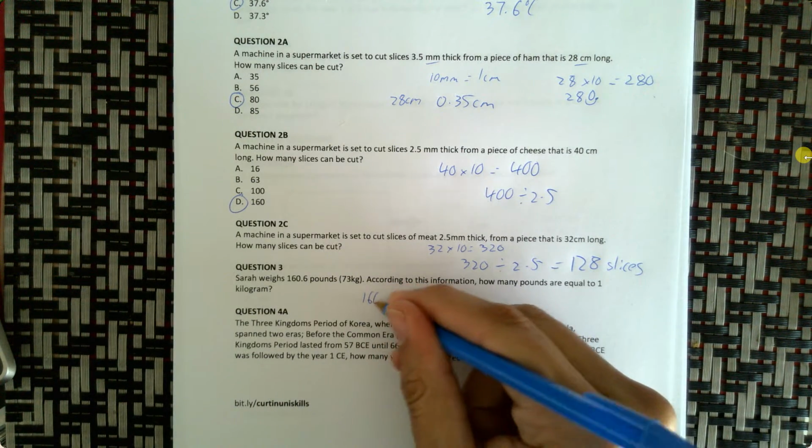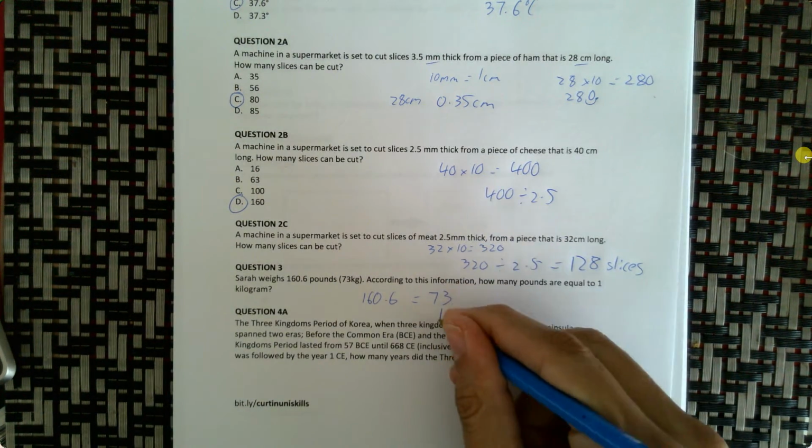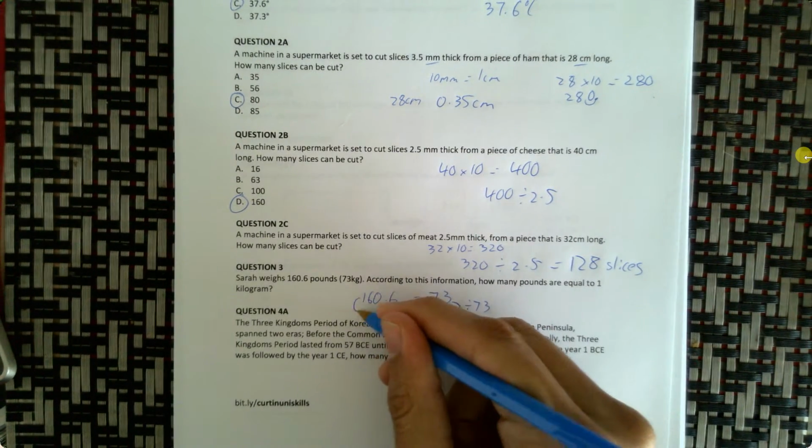Next one, Sarah weighs 160.6. According to this, how many pounds are equal to 1 kilo? Well, if 160.6 pounds equals 73 kilos, to figure out what is 1 kilo, I have to divide by 73. This is just a ratio question.